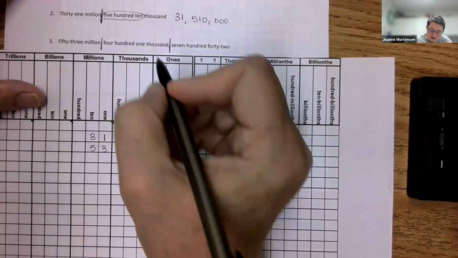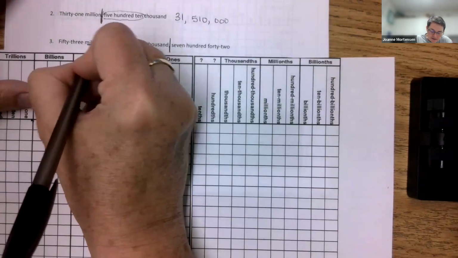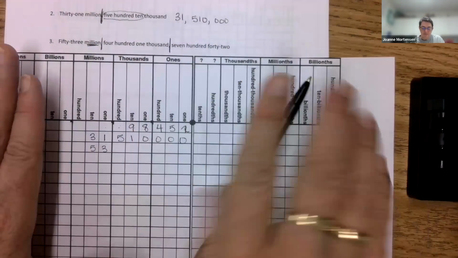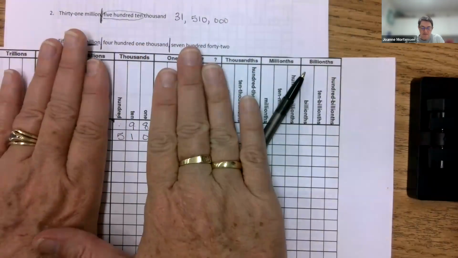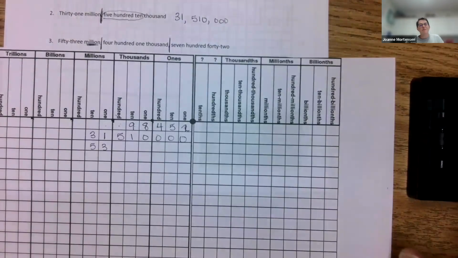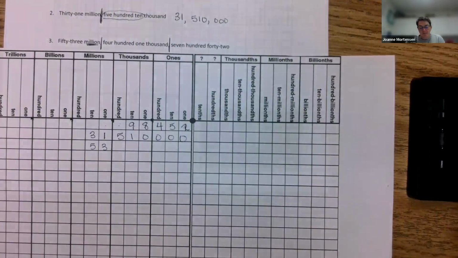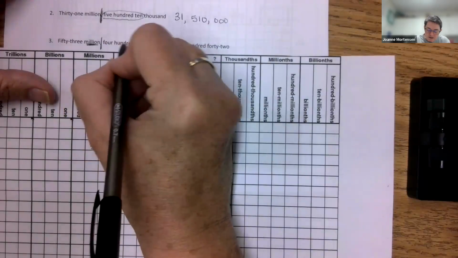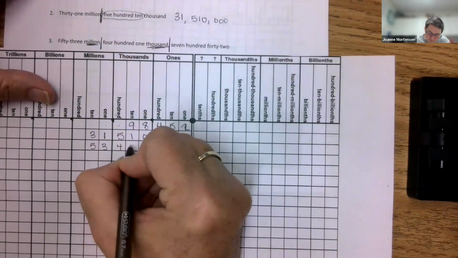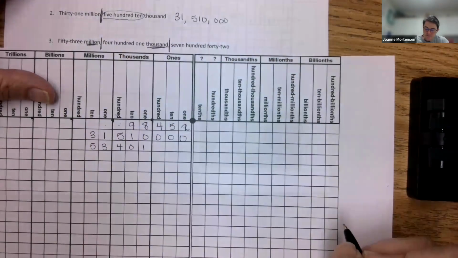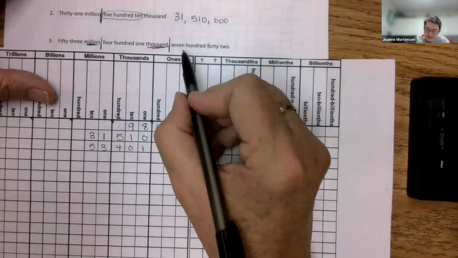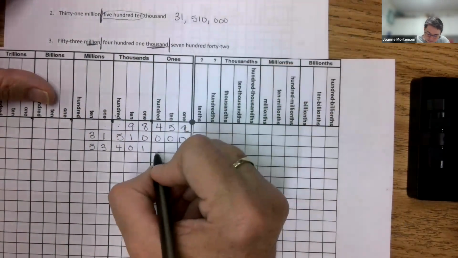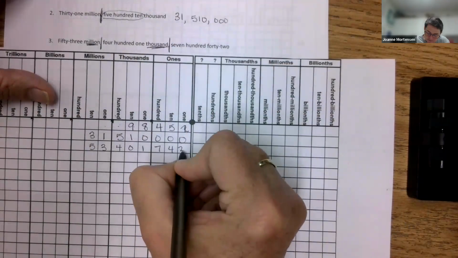I'm going to underline because that's telling me which kind of darker box I'm in. I bet there's a special name for those, but I don't know what it is. So in the thousands box, I need to have 401. And then at the end, I need 742. There we go.